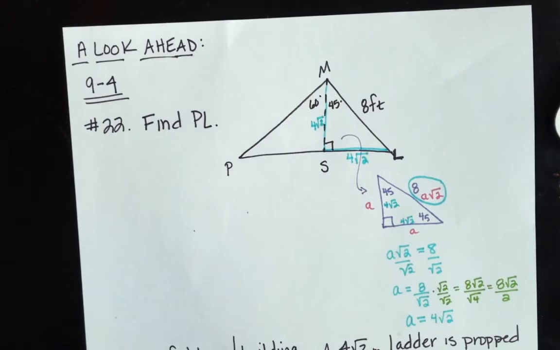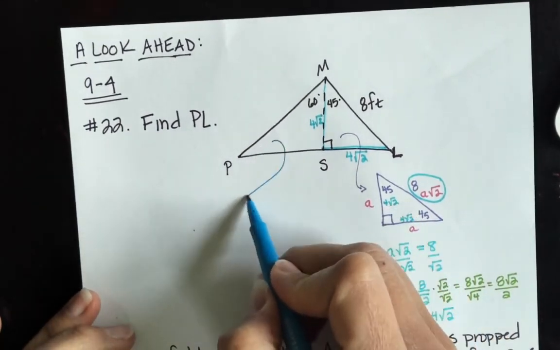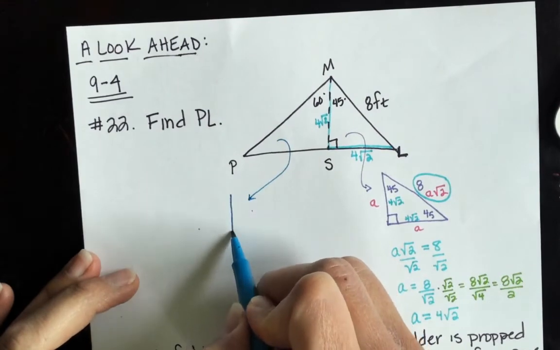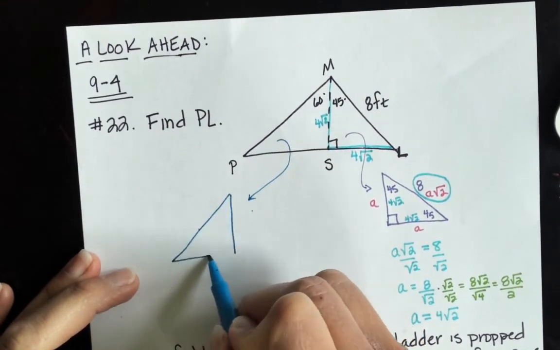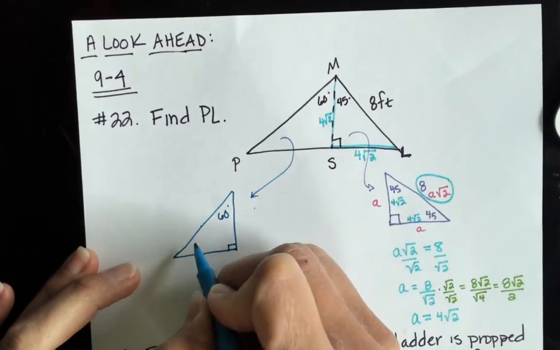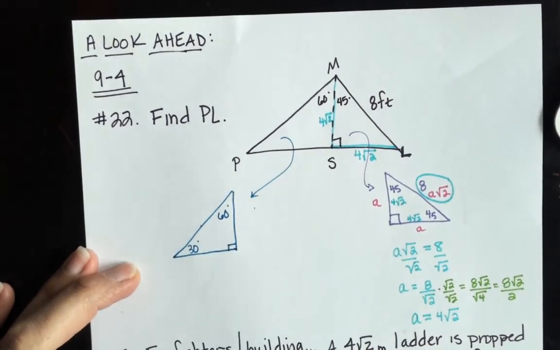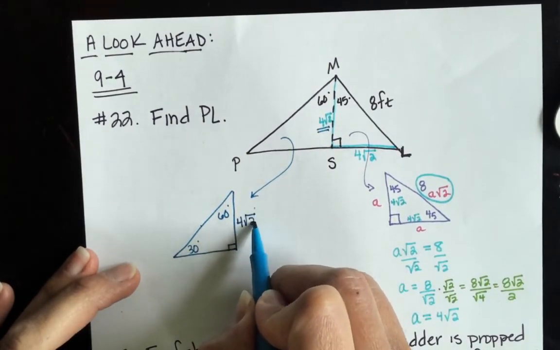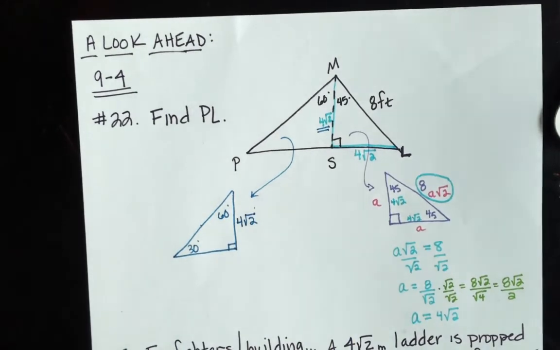This other side is our 30, 60, 90. And I'm going to redraw this guy over here. And it tells me that that's 60, so that means this is 30. I also found out that one of the side lengths was 4 radical 2. I know that because we just did all that work.